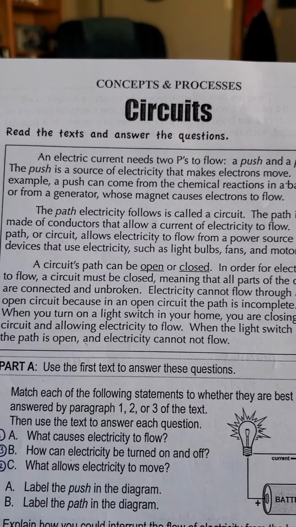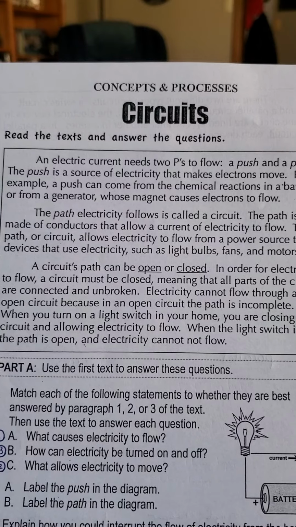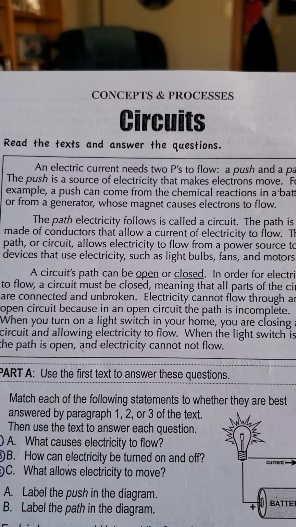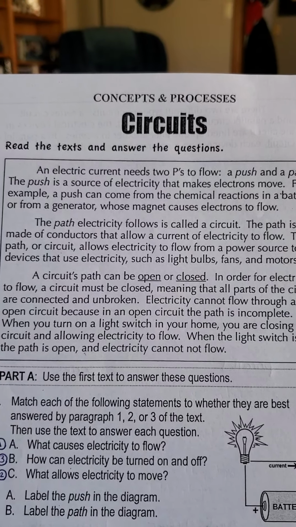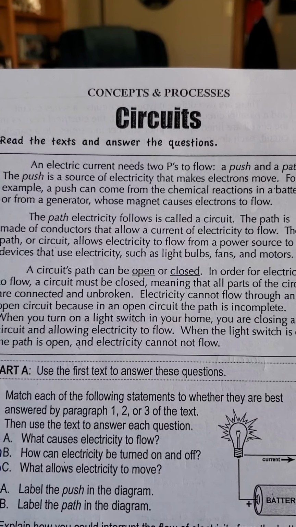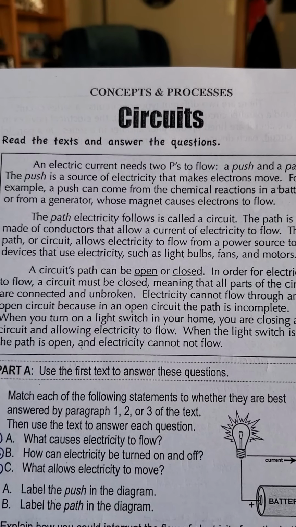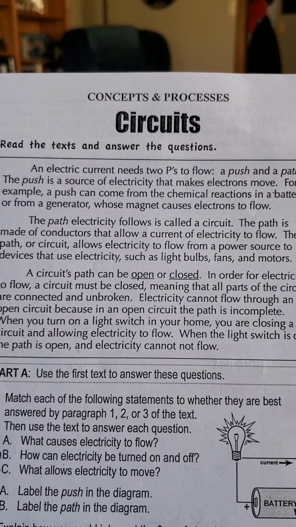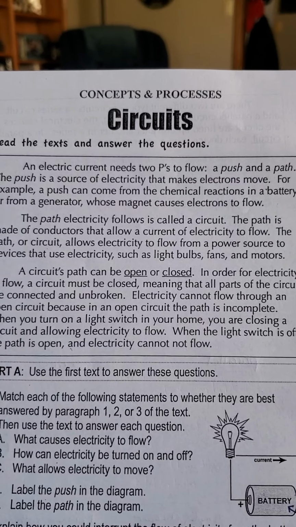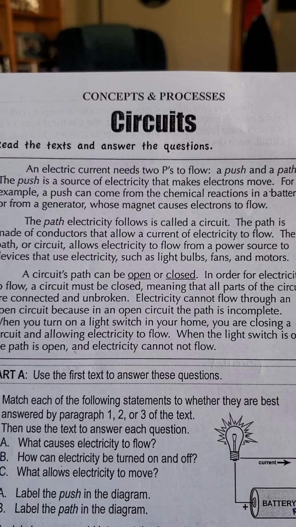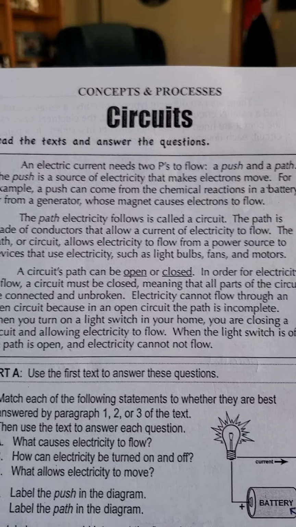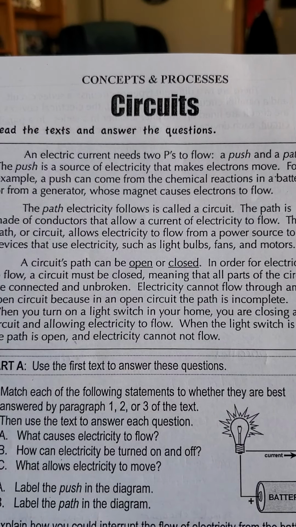All right, circuits. An electric current needs two P's to flow, a push and a path. The push is a source of electricity that makes electrons move. For example, a push can come from the chemical reactions in a battery or from a generator whose magnet causes the electrons to flow.